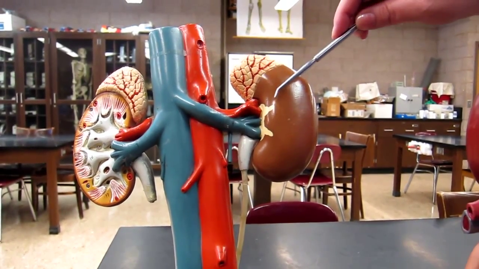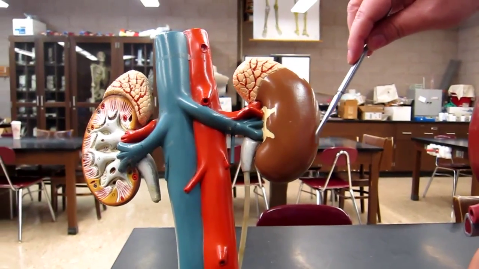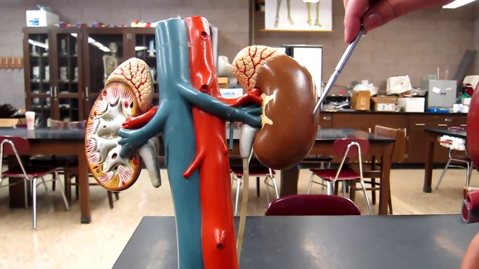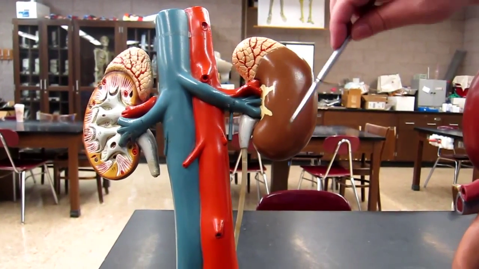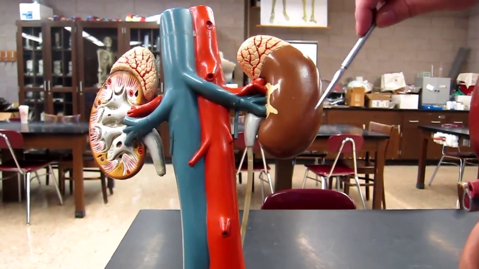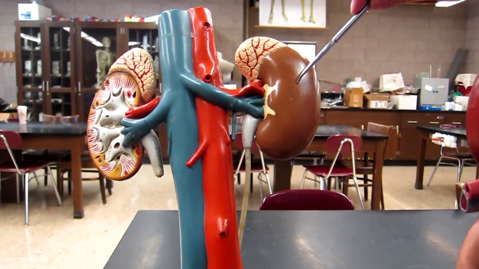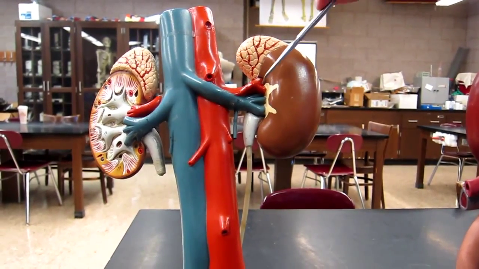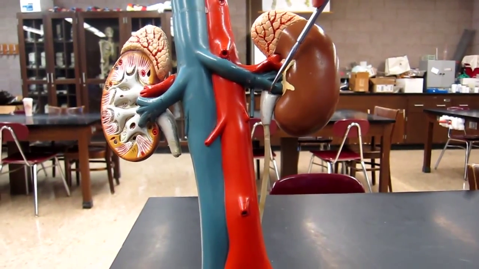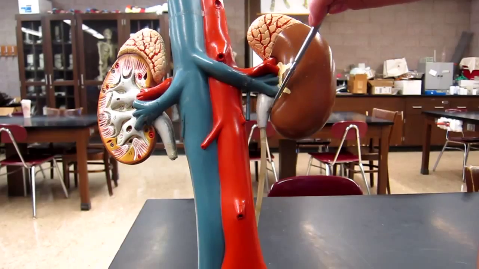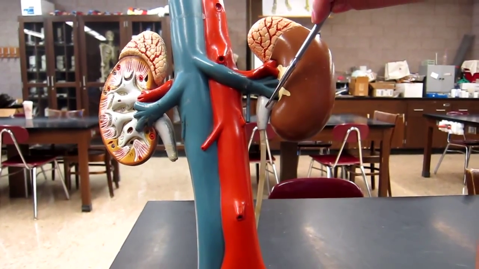Okay. The kidney is covered by an external shell called the fibrous capsule, and we're processing the blood to create the urine in the kidney. Any urine that we produce is going to be sent out eventually to the renal pelvis, which this white is representing here.